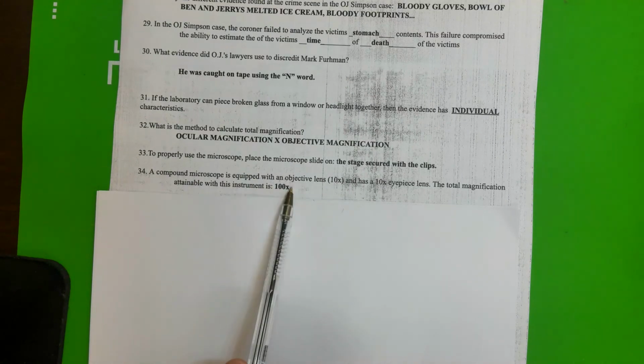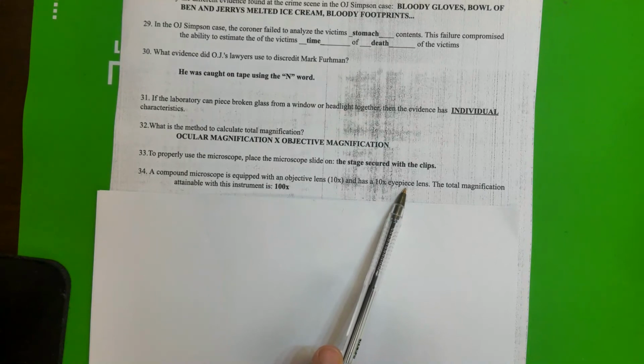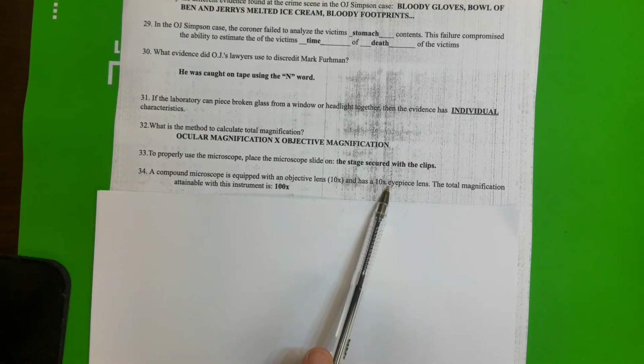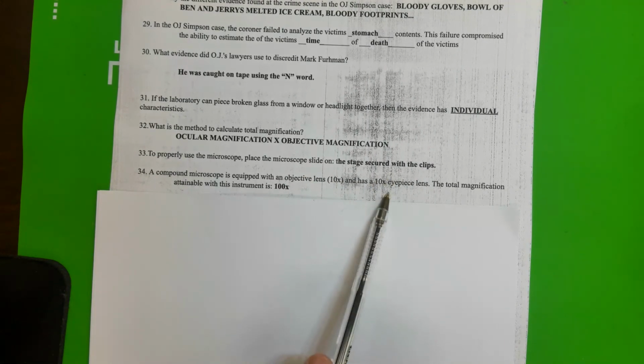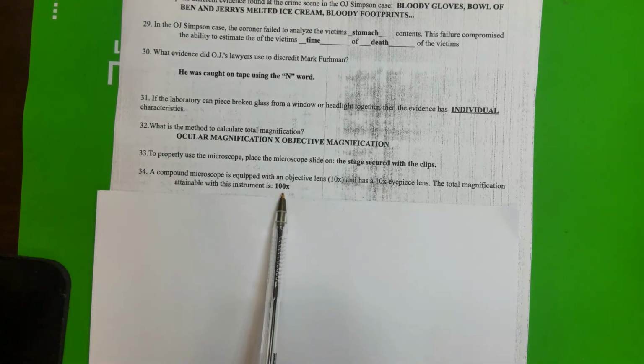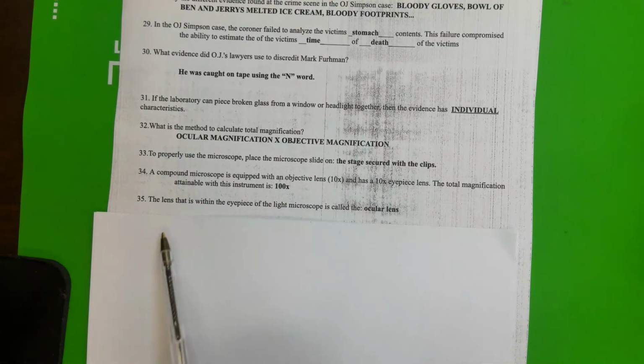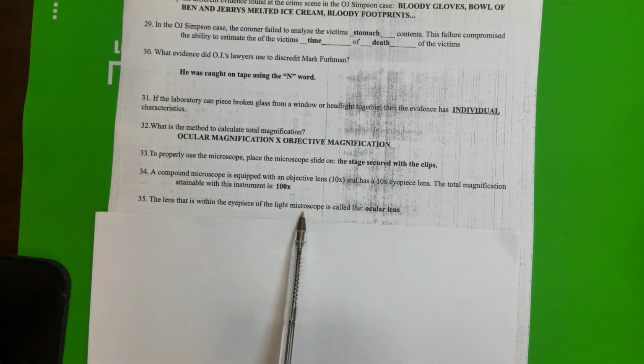Okay, so a compound microscope is equipped with an objective lens 10 times and has a 10 times eyepiece. This is the objective lens. This is the ocular magnification. The total magnification, you just multiply those two, so it would be 100. Okay, the lens that is within the eyepiece of the light microscope, that's your ocular lens. Be familiar, of course, with the steps to view an objective lens.